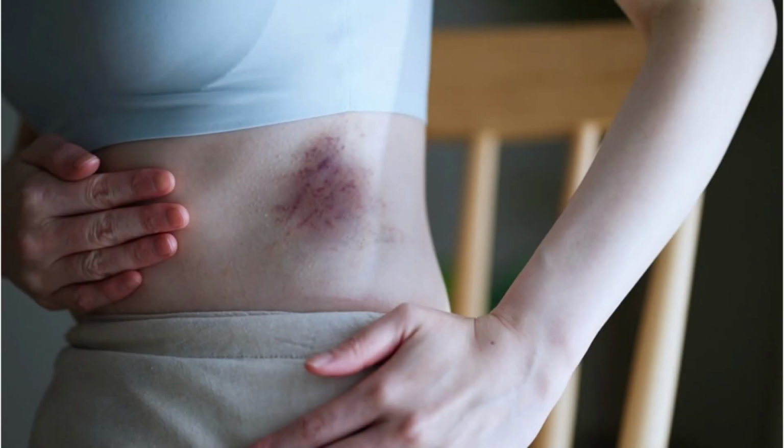What is this sign called? Grey Turner's. Grey Turner's, turn to the side, which indicates what? Retroperitoneal bleeding. Retroperitoneal hemorrhaging means bleeding on the inside and specifically outside of the peritoneum. If her kidney is bleeding and she retches, how much pressure does that push? What's the exact number? Who knows? It's got a bar in it.